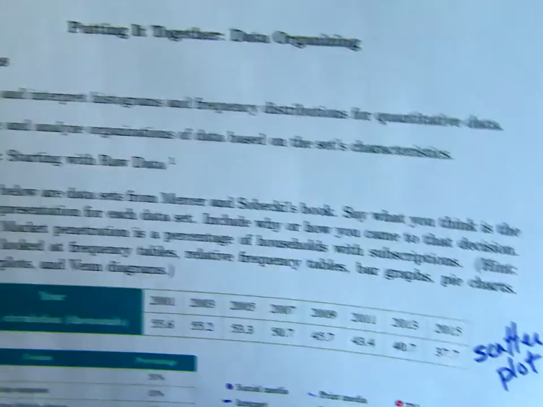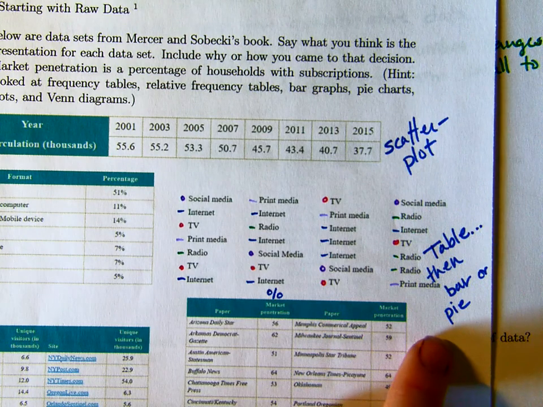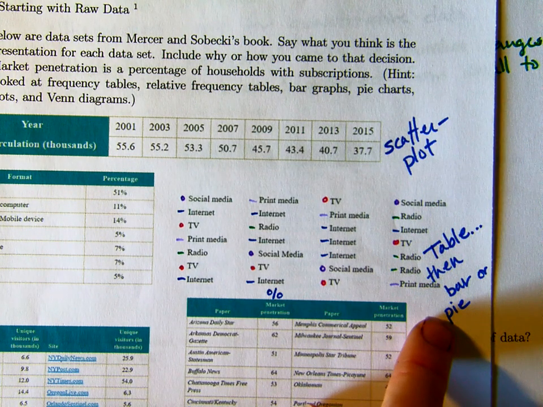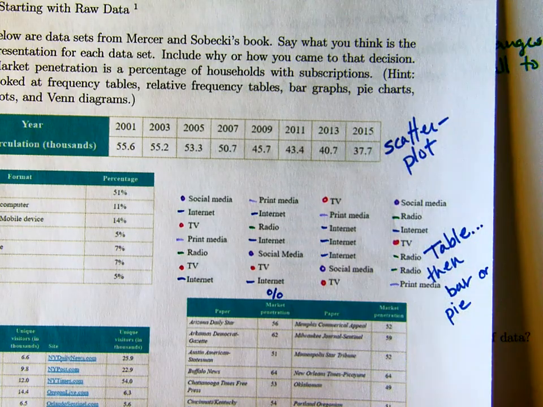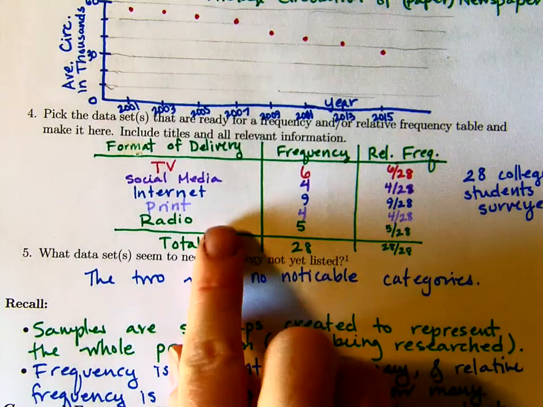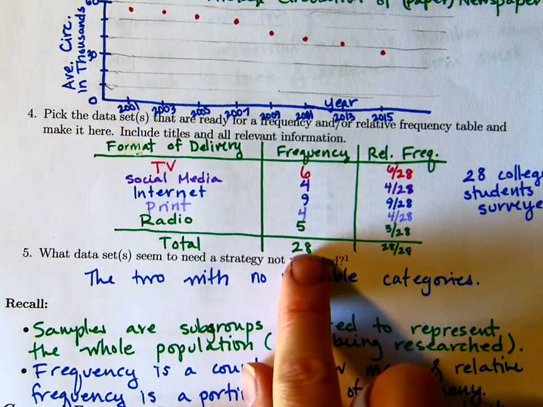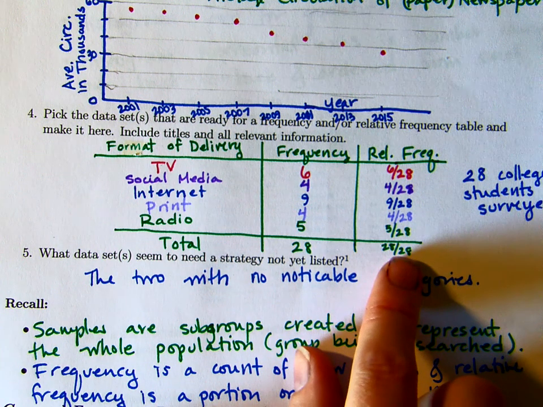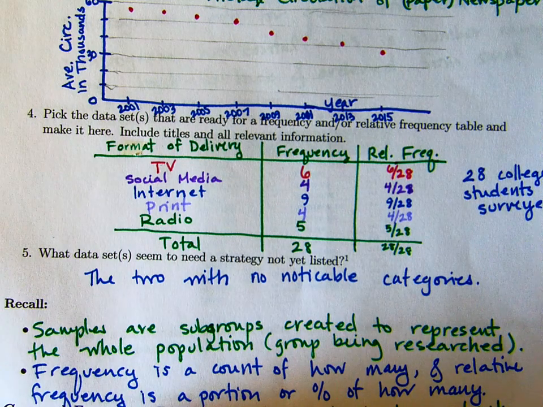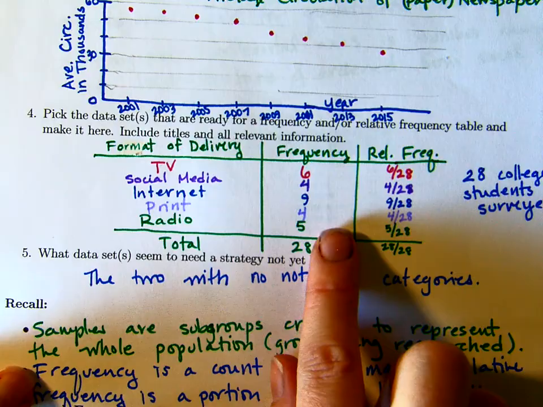So I'm going to go back a little bit before I go forward. When we were organizing this in that last example, we said let's make it into a table, and then we could put it into a bar graph or pie chart. Then we organized it into the frequency table and relative frequency table, and then we stopped before making a bar or pie chart for this data, which we could definitely do.